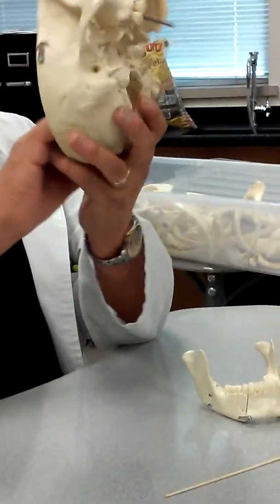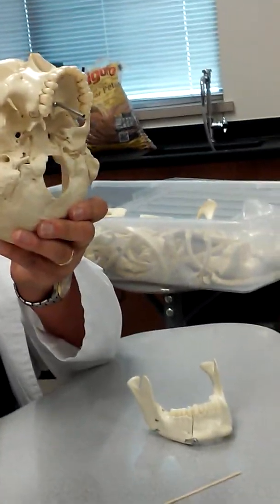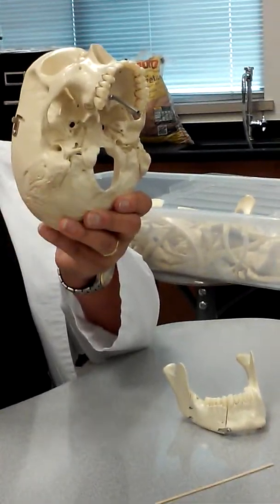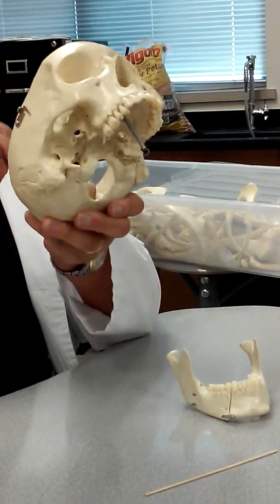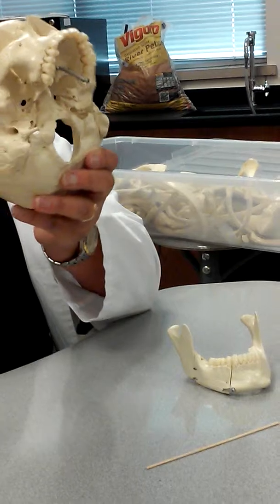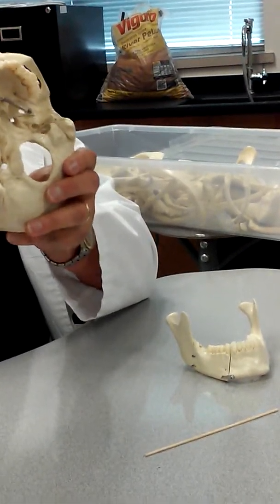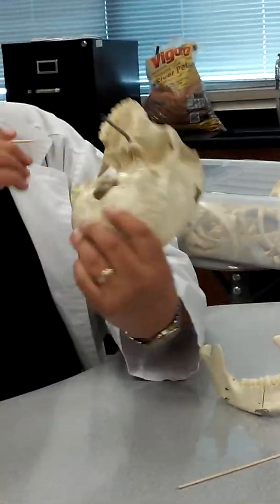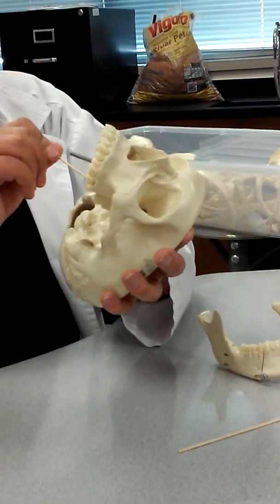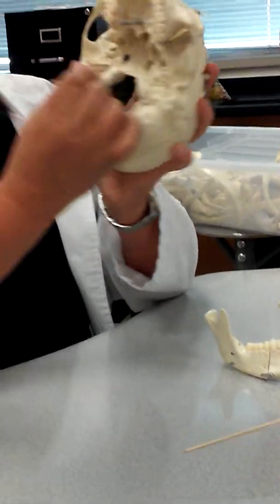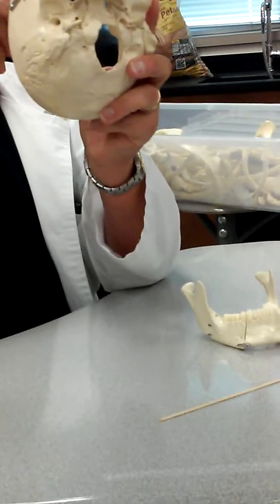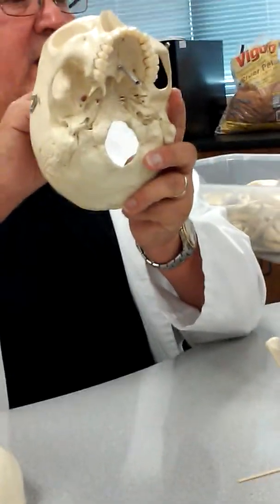Then we do the openings. Looking this way, this is the foramen magnum. Foramen magnum is part of the occipital bone. Here's the foramen magnum. There's the jugular foramen. This one's not. Yeah, it is. It's cut, but I can't get my stick through. Right there is the carotid canal. And then we come to this little oval one here, and that's the foramen ovale.